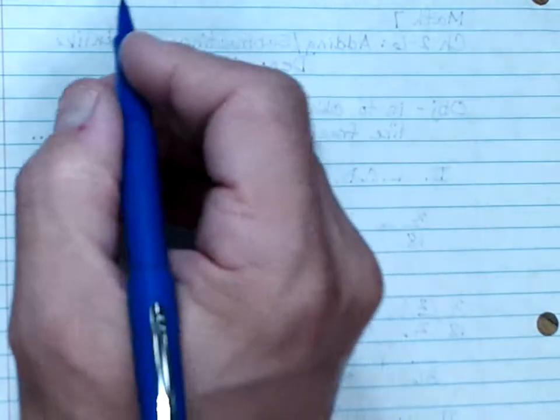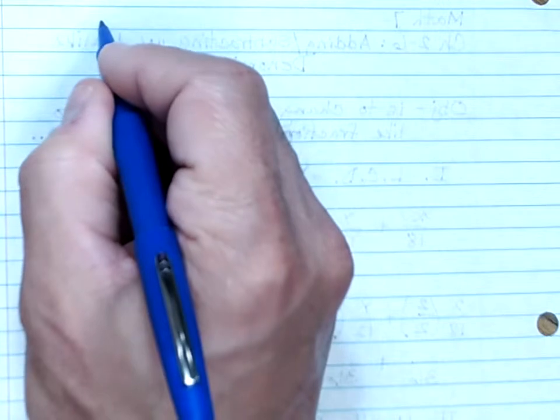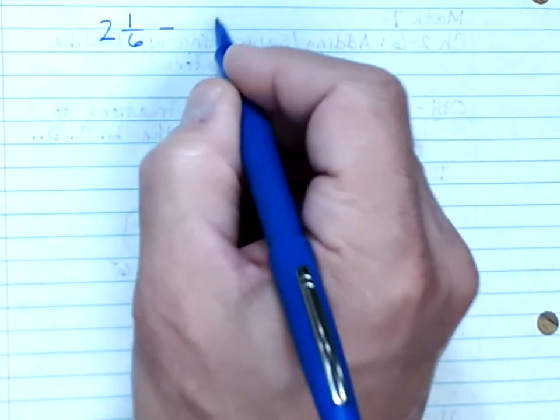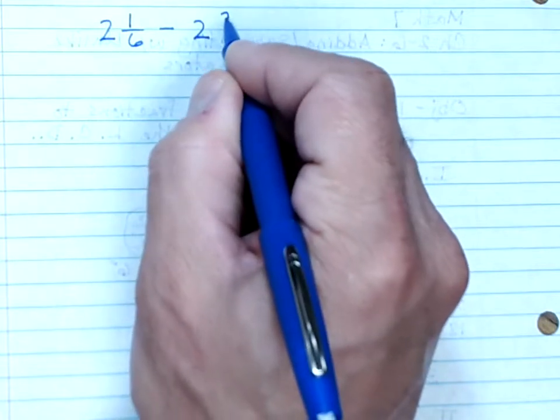These notes are going to be fairly identical to what you had in class. The next one is going to be 2 and 1/6 minus 2 and 2/9.